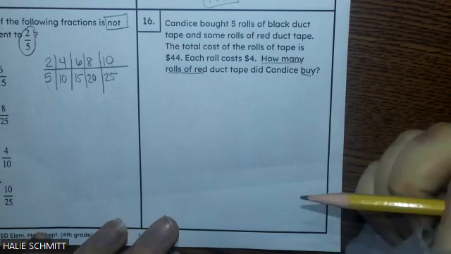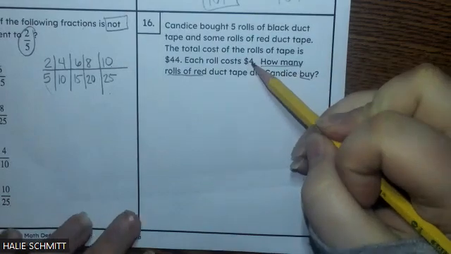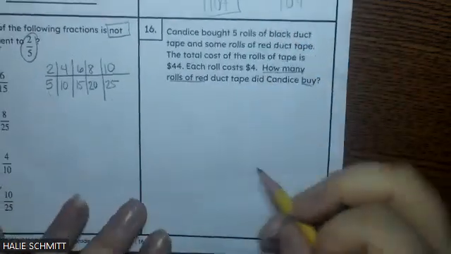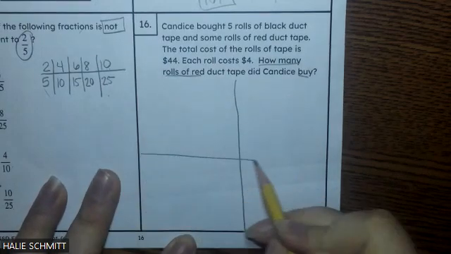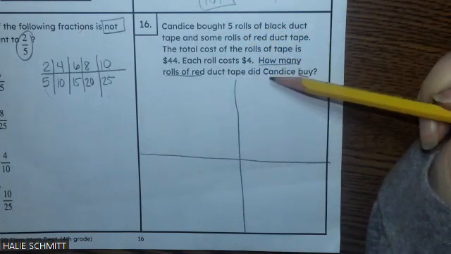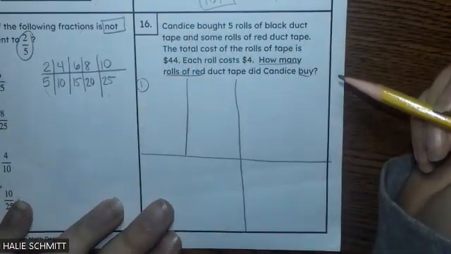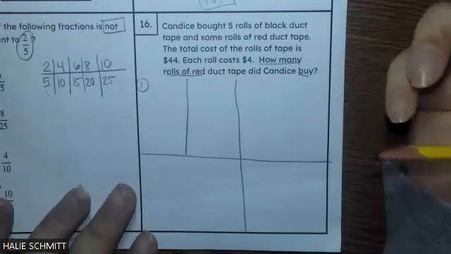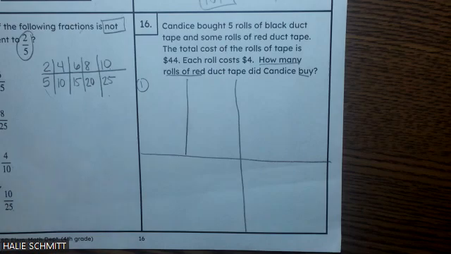So we know the total cost, we know the each cost, and we know something that she's bought so far. It's a word problem, so we need to make a window pane. There's a hidden question here, which means this is a 2-part problem. Our hidden question would be how much did she spend on black duct tape, right?